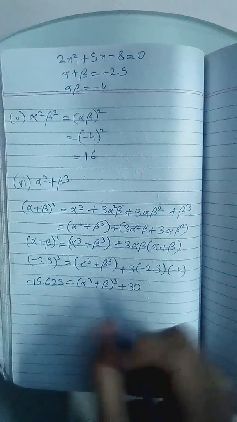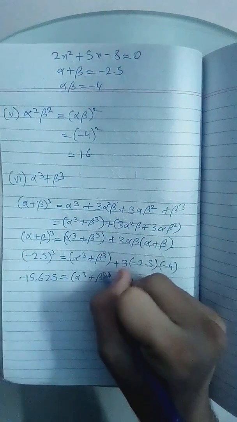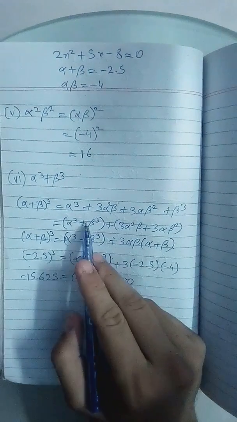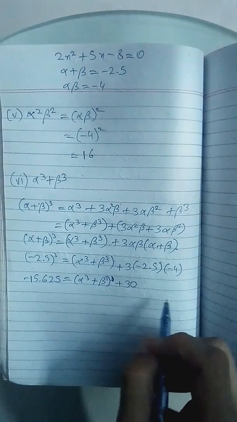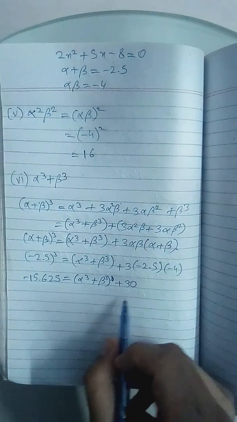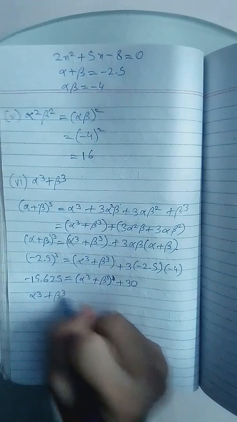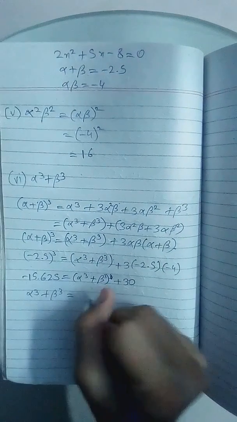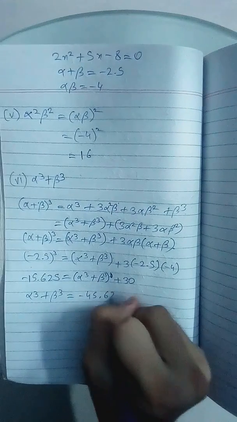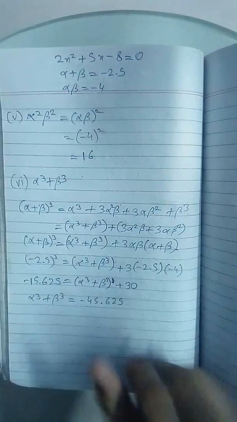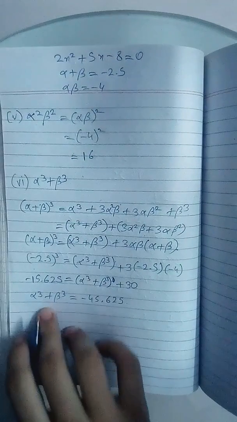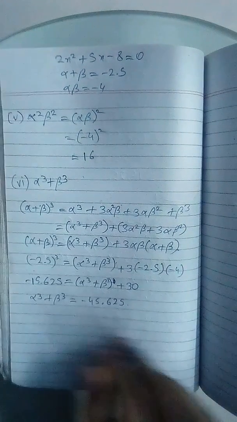So sorry, it's beta cube. Now there seems to be a mistake over here. I'm trying to spot it. Alpha cube plus beta cube. No, there's no mistake. Minus 45.625 is the complete solution. Now that's the first method.